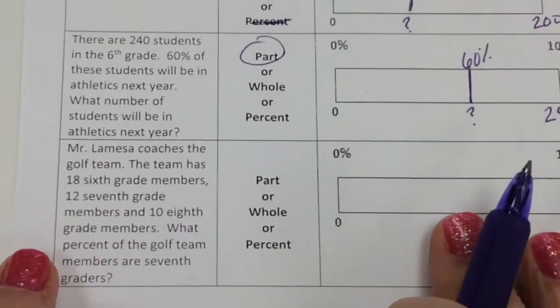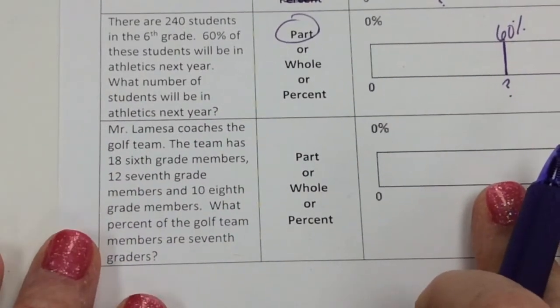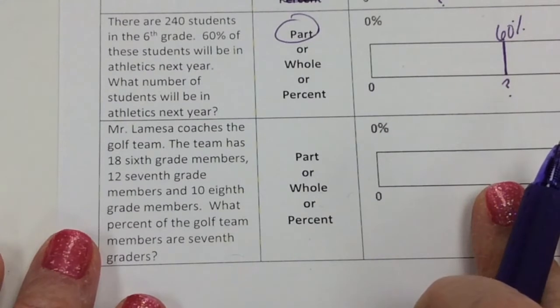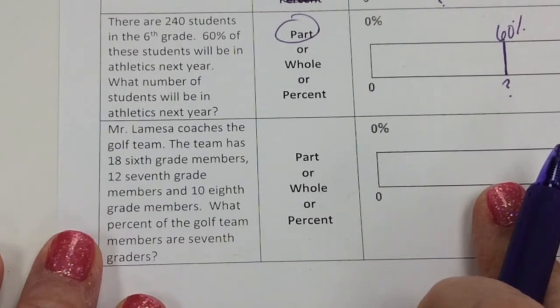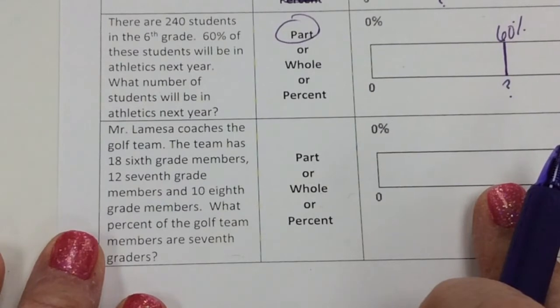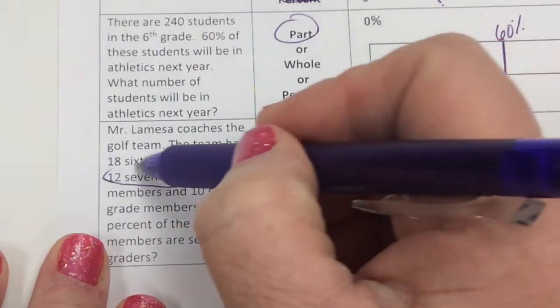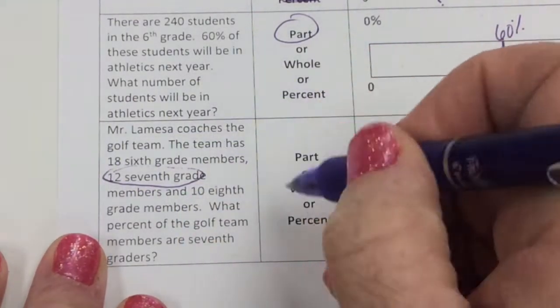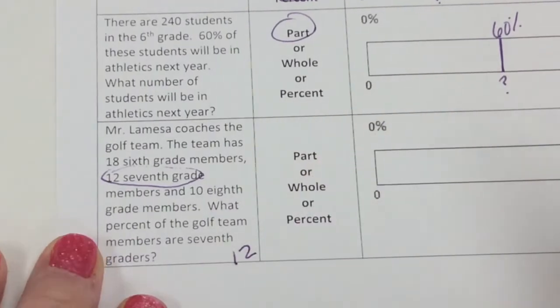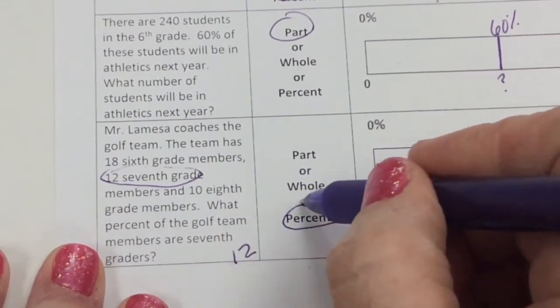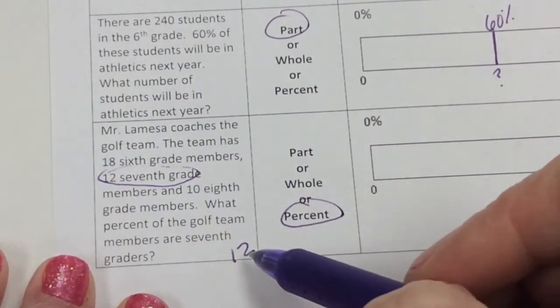Last problem here. Mr. LaMesa coaches the golf team. The team has 18 6th grade members, 12 7th grade members, and 10 8th grade members. What percent of the golf team are 7th graders? Ooh, that's an interesting one. Okay, so 7th graders would be 12 of them. So I'm looking at 12. But it's asking me what percent, right? It's asking me what percent of all of them.